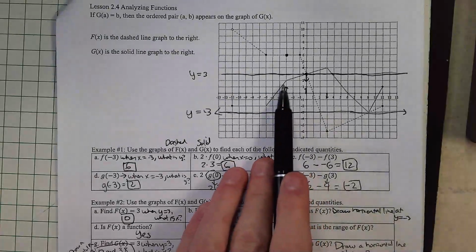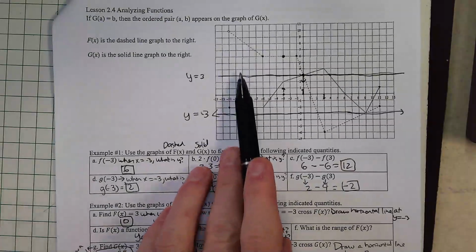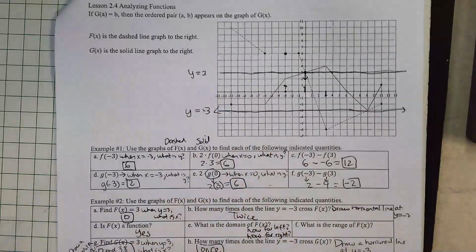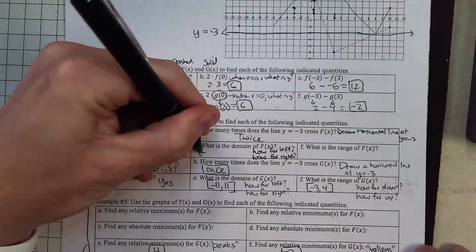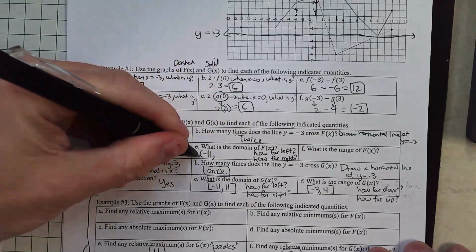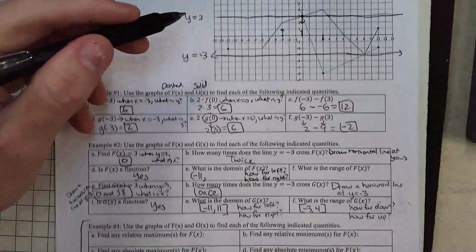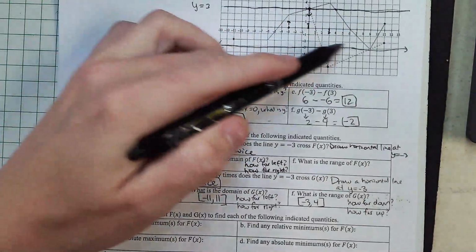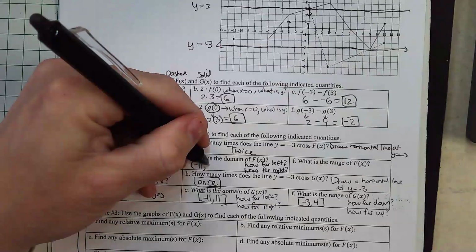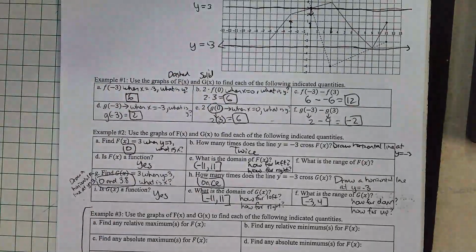How far left does the dashed line go? Negative 11. Now, does it equal negative 11? Do I put a parenthesis or a brace? Parenthesis. Why am I putting a parenthesis at negative 11? Open. Does not include that point. Good job. How far right does the dashed line go? 11. Does it include 11? Yes. So I put a brace there.